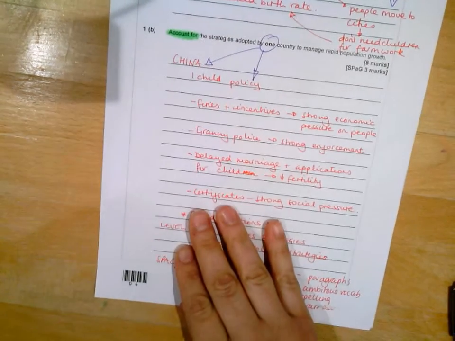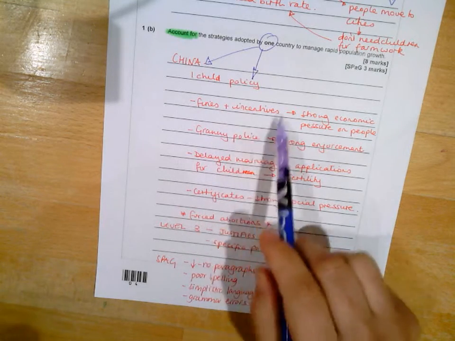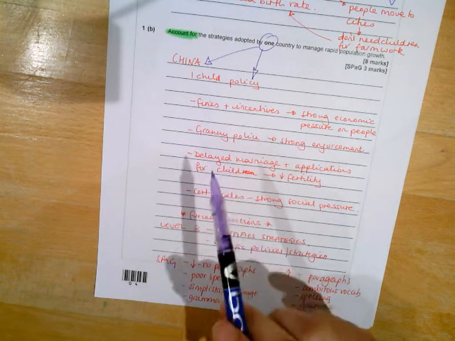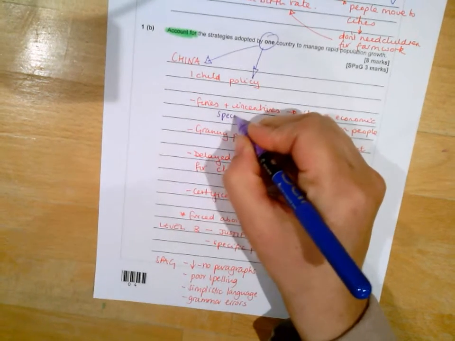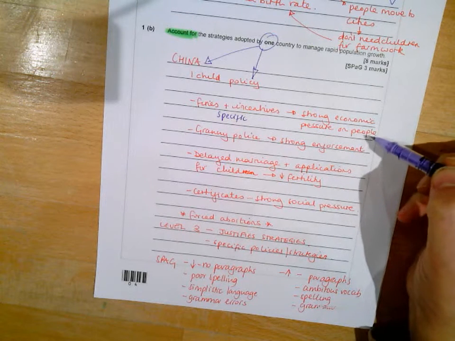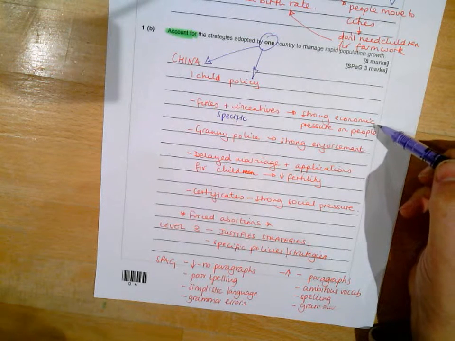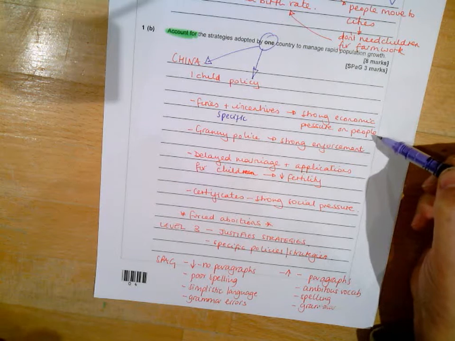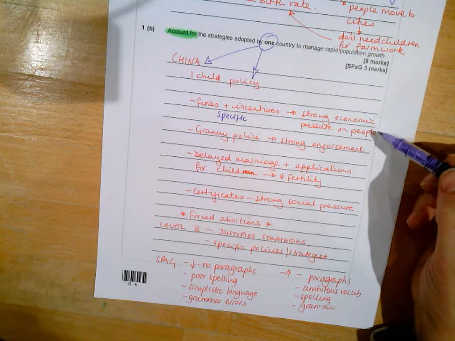So if we go through some of those ideas that people got right, so you talked a lot about the fines and the incentives, and you had really specific information about those, which is excellent. But why did they use that? Well, it put strong economic pressure on people. People were not forced to do this, but if they didn't comply, then they would really lose out economically.